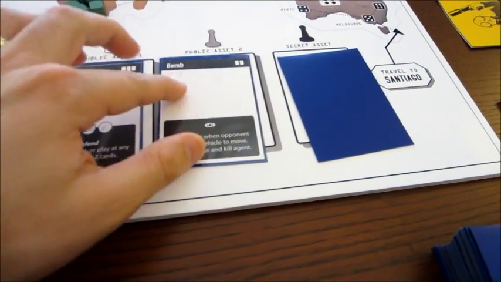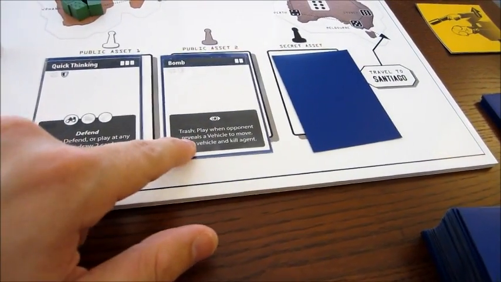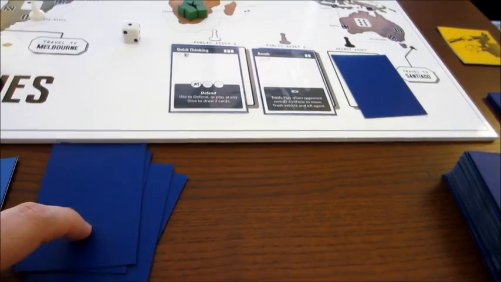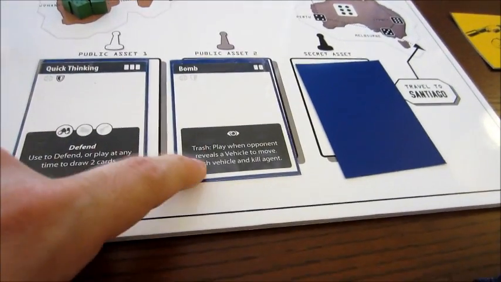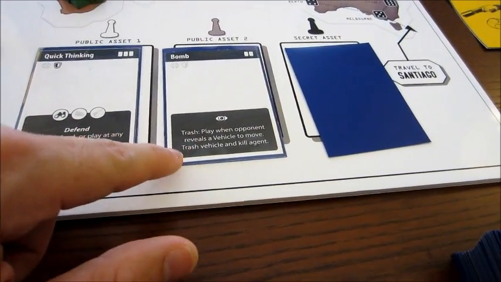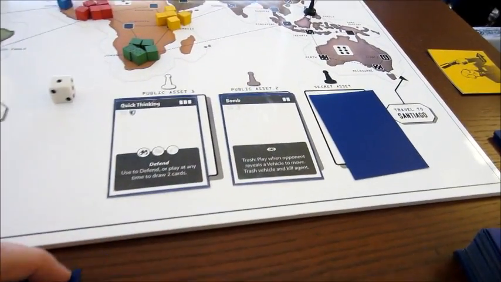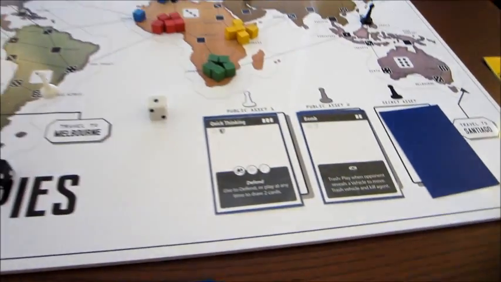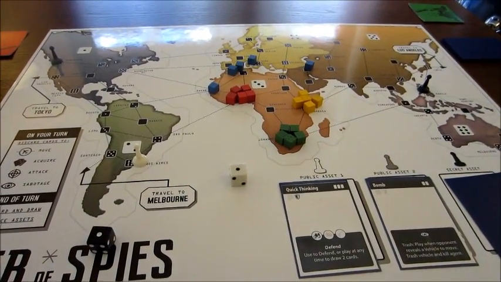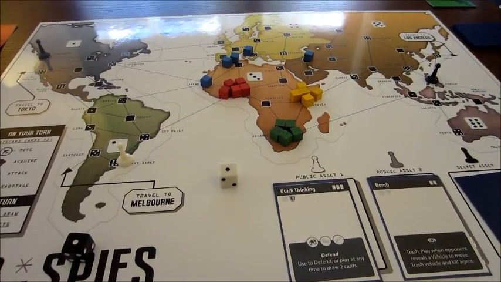A bomb. Bombs are really kind of cool. You can trash it when an opponent reveals a vehicle, similar to the car I just revealed. When an opponent reveals a vehicle to move, you trash it. You kill the bomb, and you kill the agent and their vehicle. It's pretty fun stuff. So there's just one turn in Web of Spies, and then it will go to the next player.